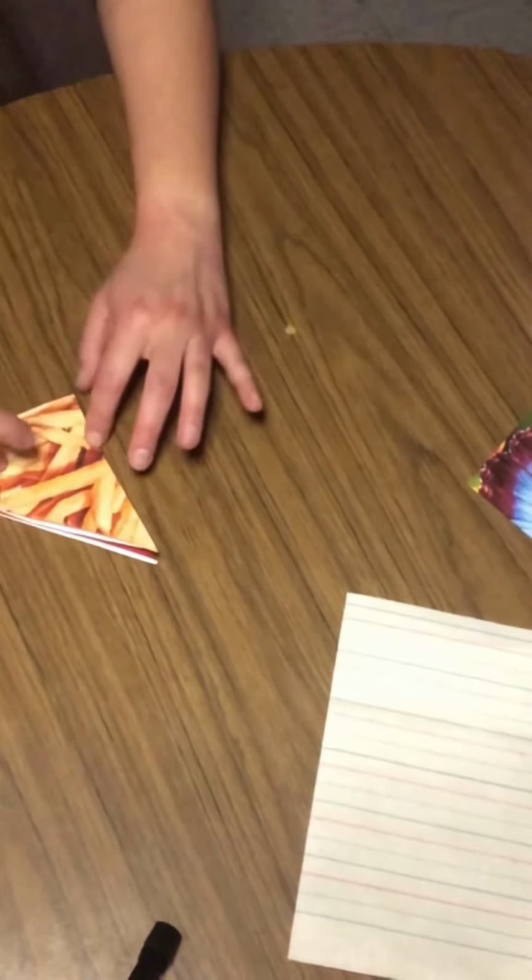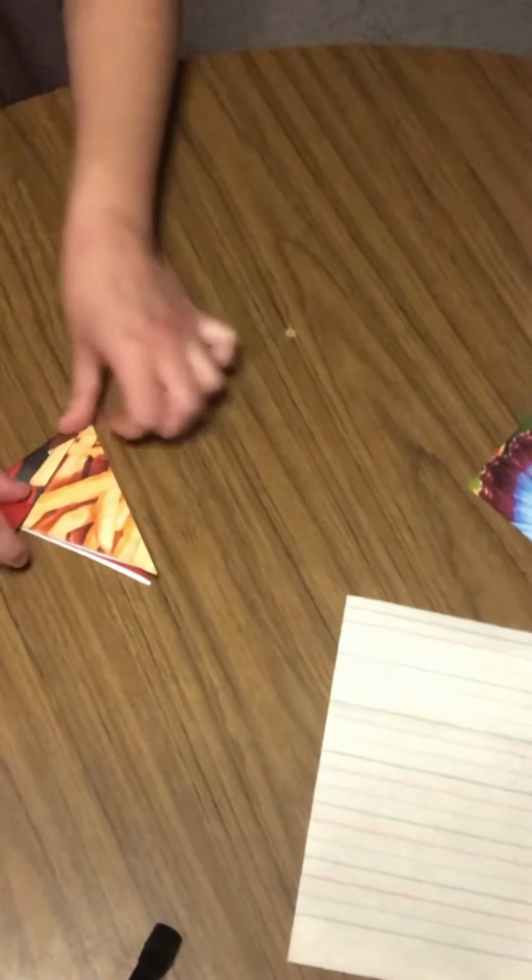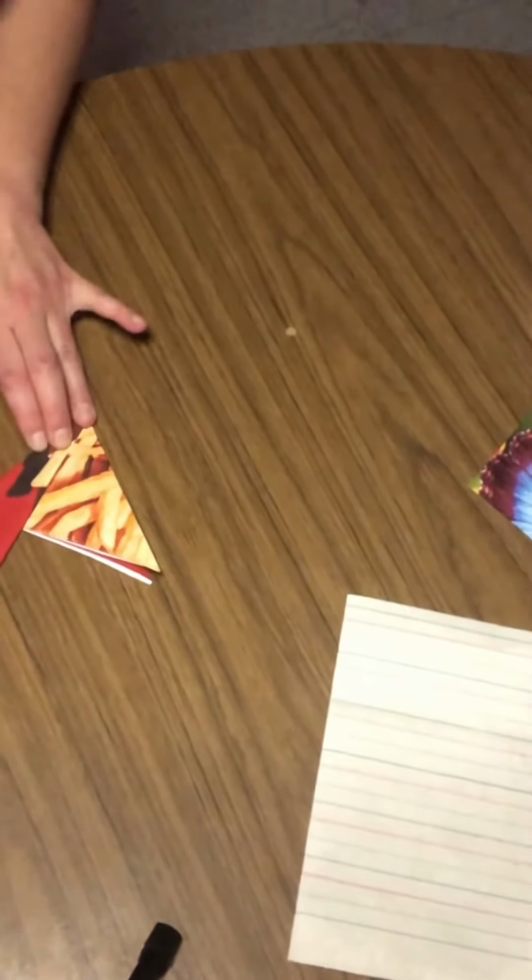So I took one corner and I just folded it halfway so that there's a nice crisp line in the middle. Then I'm going to take this other side and I'm going to fold it so it meets the middle, like so. Okay, so it kind of almost looks like a little paper airplane.